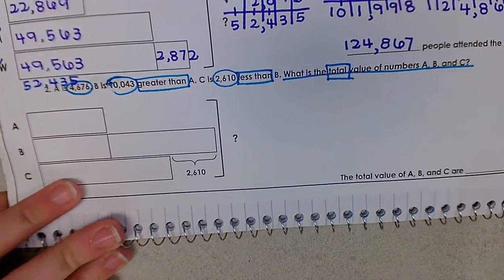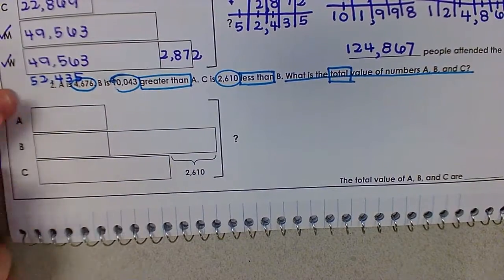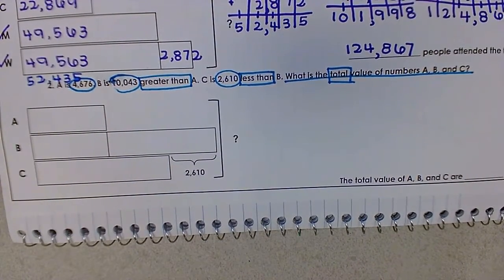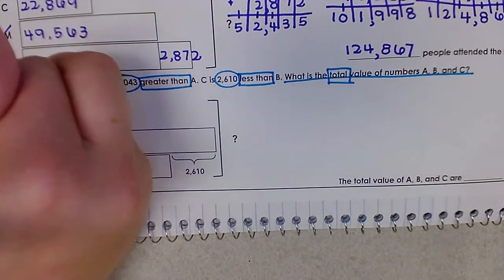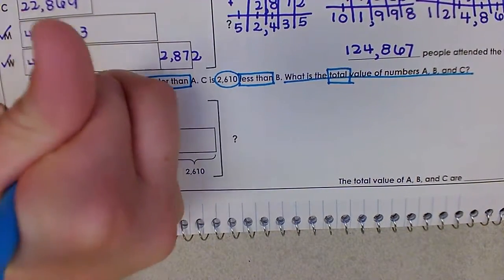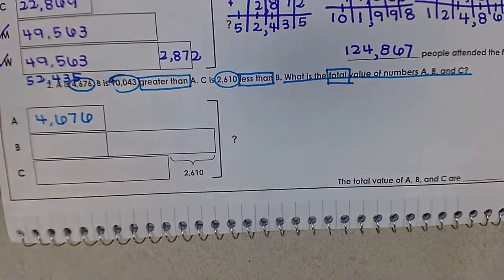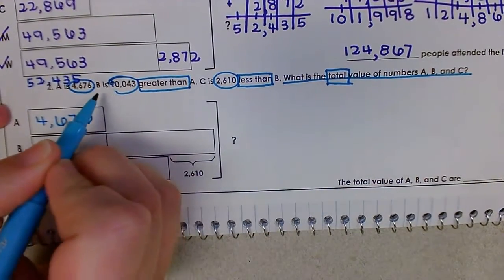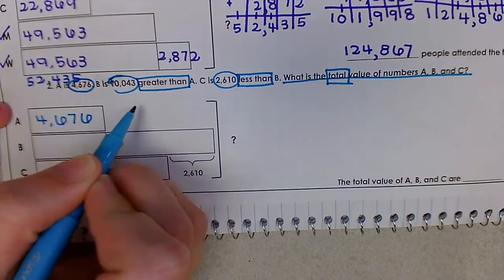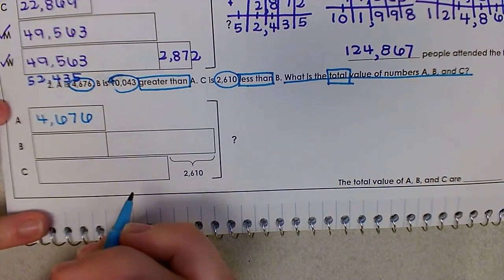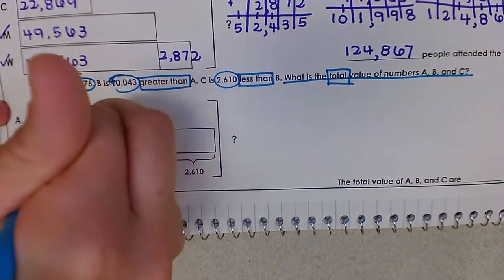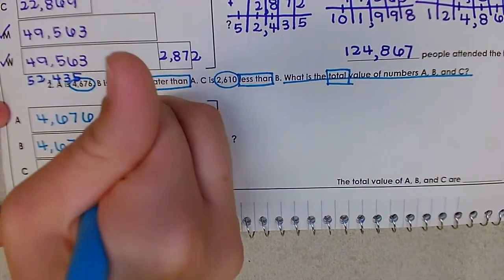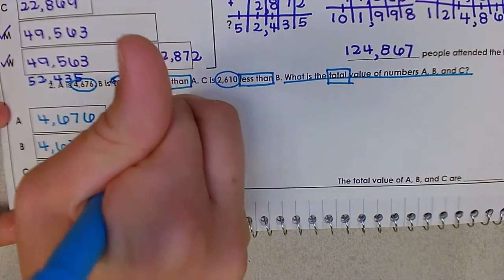Total means that we're going to have to combine by adding all three together once we figure out what they are. So let's start with the information that we know on our tape diagram. We know how much A is. A is 4,676. B is 10,043 greater than A, which means it's the same as A plus an additional 10,043.